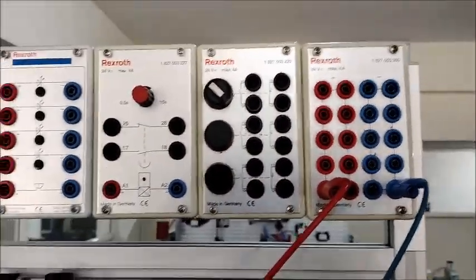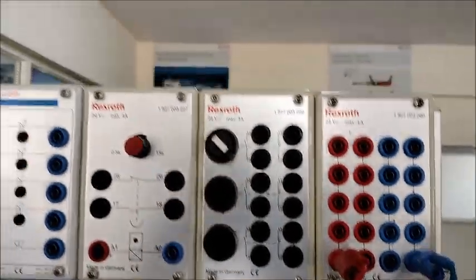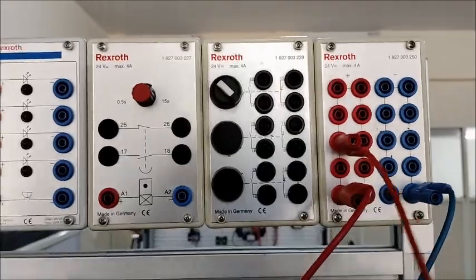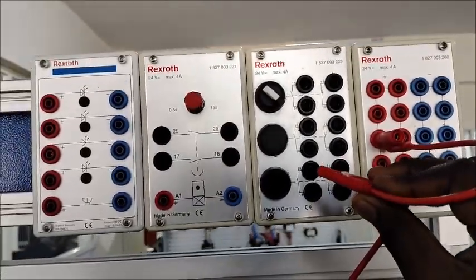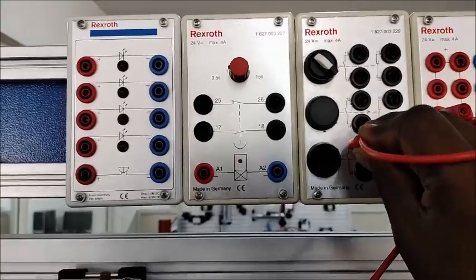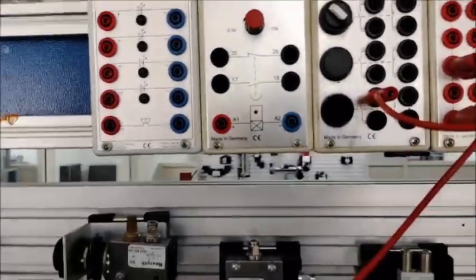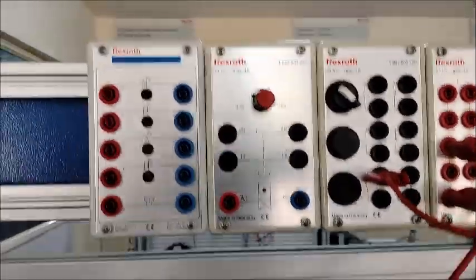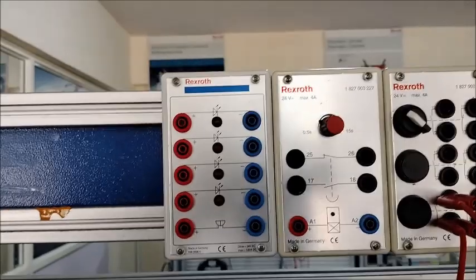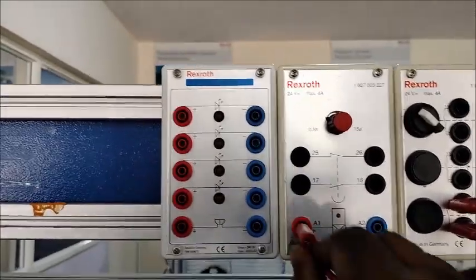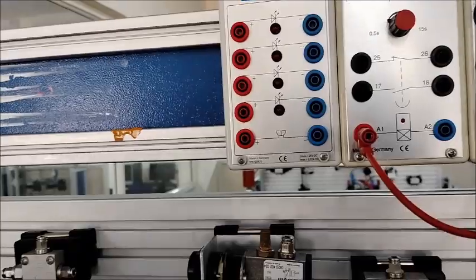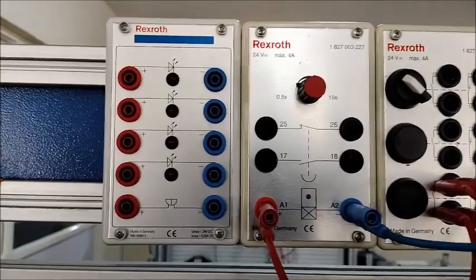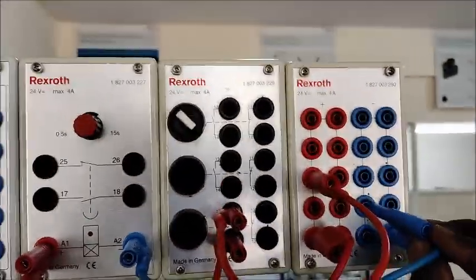Now what I'll do is, this is a 24 volt line, so I'll take one point and connect it to the normally open switch. From the normally open switch we can connect it to the on delay relay, that is A1, that is positive, and A2 of the on delay relay is connected to the ground supply.